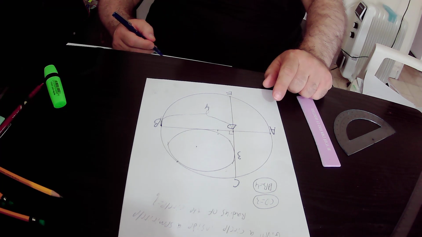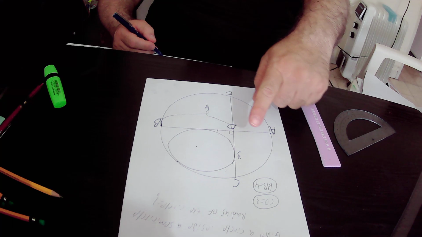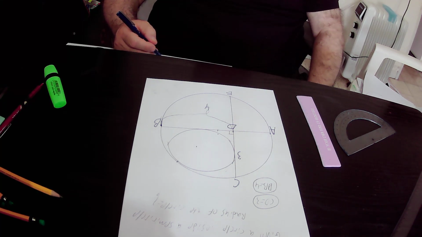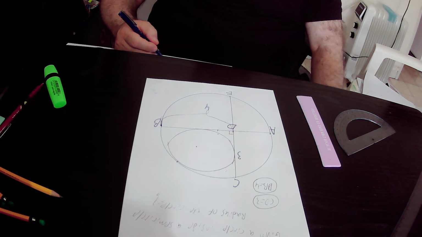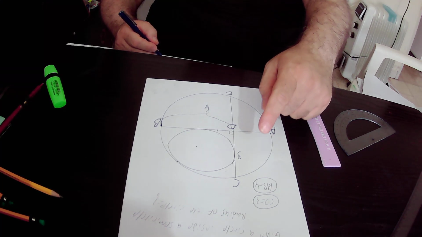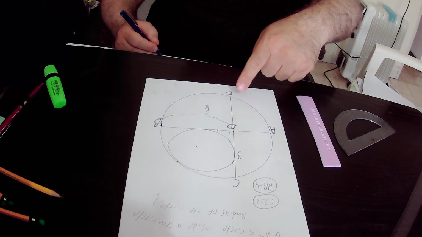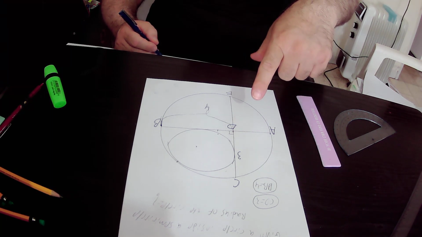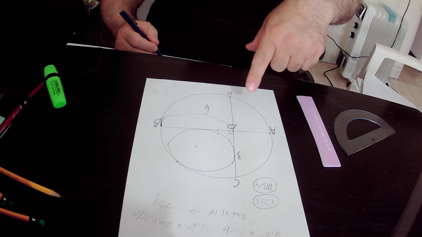So we extended the straight line CD by a straight line, and when you extend a straight line by a straight line, the result must also be a straight line. So we got line segment CE that must also be a straight line.